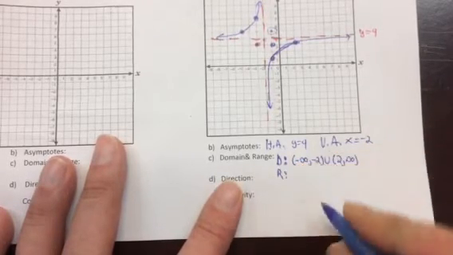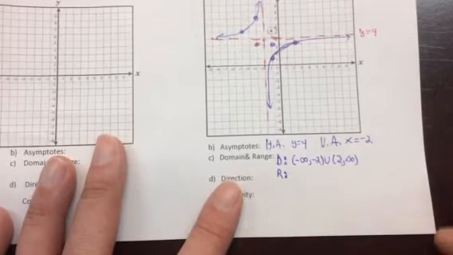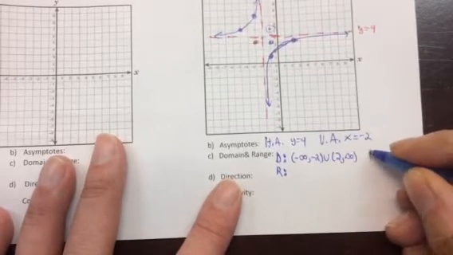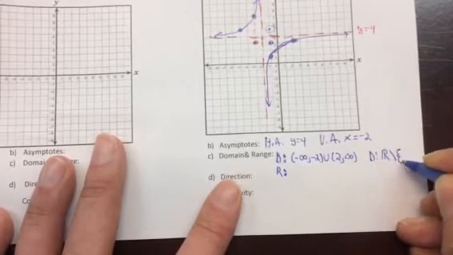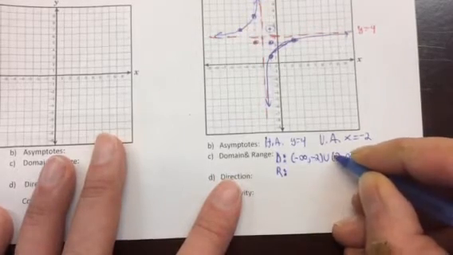I'm going to be doing everything in interval notation on this. There are other ways to write this domain also, such as the domain is the set of all real numbers except for the number negative 2.